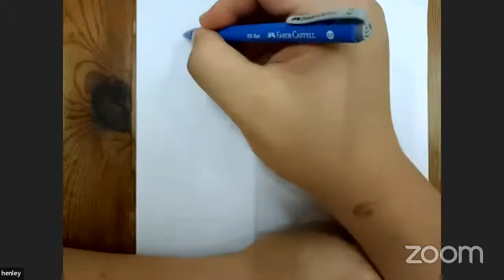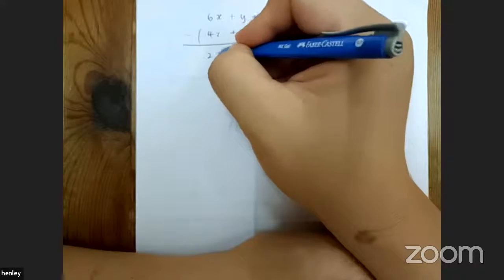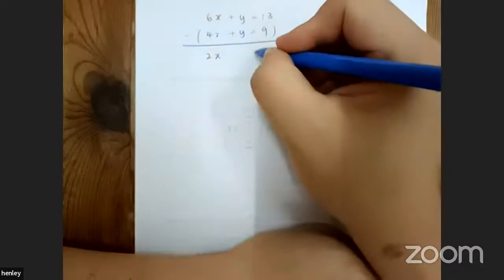So if I minus the whole thing, then the y minus y will become a 0 already. So I think we should do this one because we can eliminate one of them. So 6x minus 4x, I get 2x here. y minus y, I don't have anything, 0. 13 minus 9, I get 4.